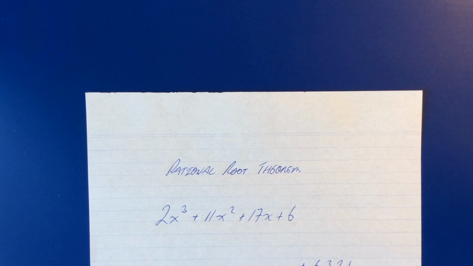So we've got a cubic here, 2x cubed plus 11x squared plus 17x plus 6. And I know the factors of this, so let's not pretend that I'm actually doing this, because I had to find one where we got a selection of factors and everything worked out evenly. So I actually started with the factors and multiplied it up.